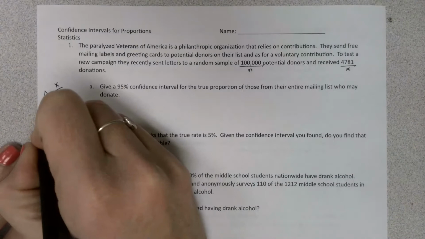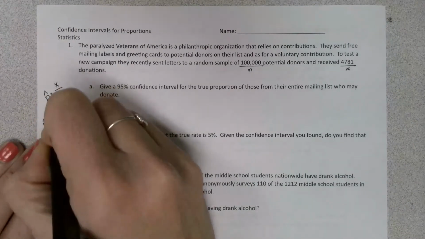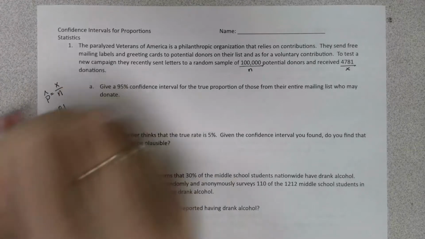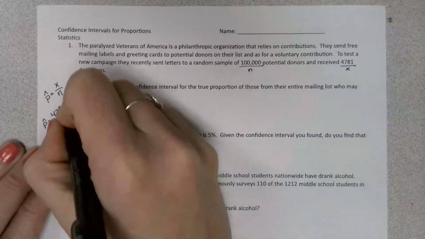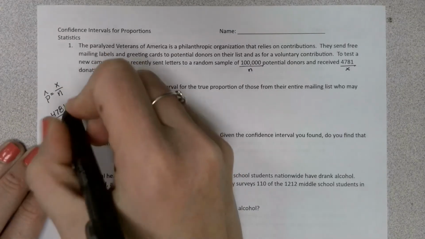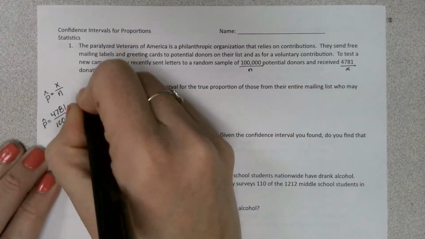So our p hat, we're just going to divide those. So I get a p hat of 0.048.